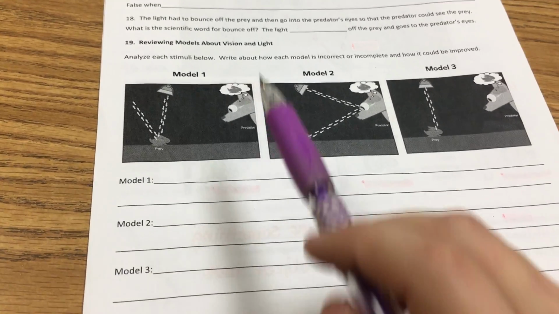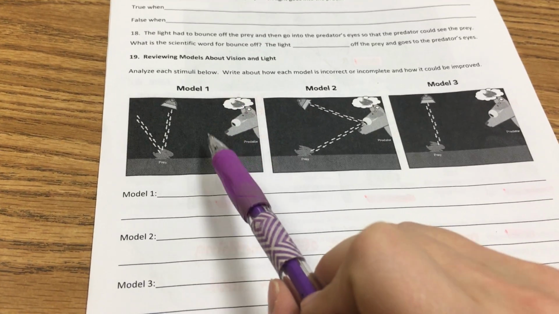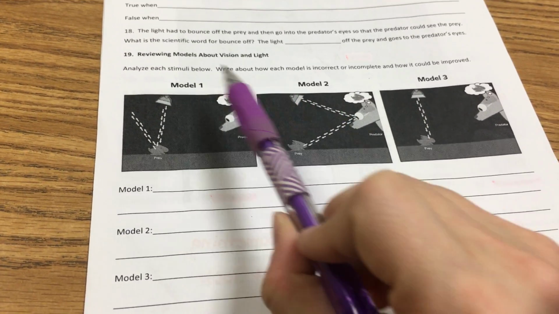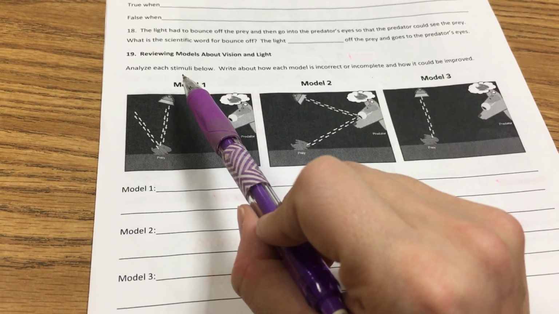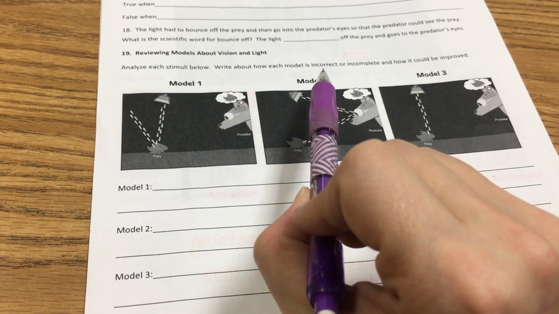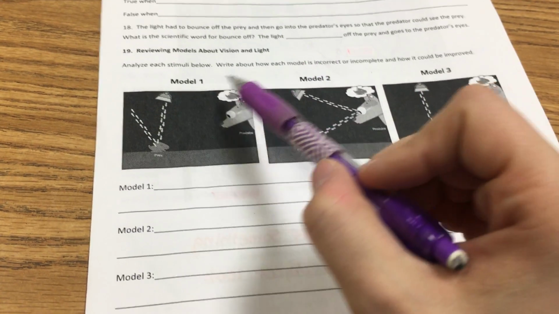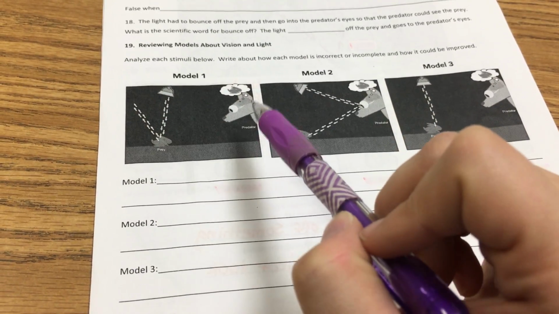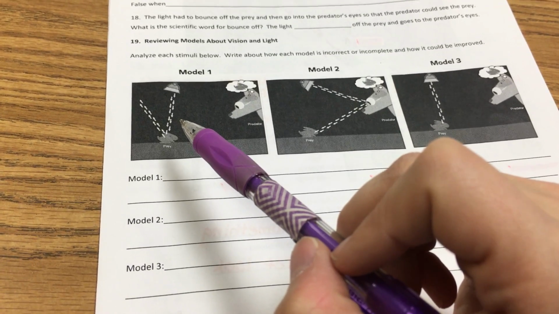Alright guys, so we're going to review the models about vision and light. So we have Model 1, Model 2, and Model 3. It says, analyze each stimuli as example below. Write about each model and how it is incorrect or incomplete and how it could be improved. So let's look at Model 1. How is this model incorrect or incomplete?